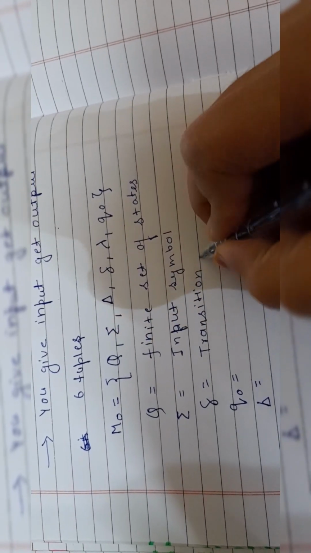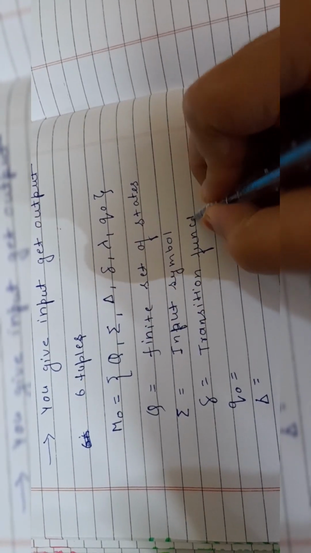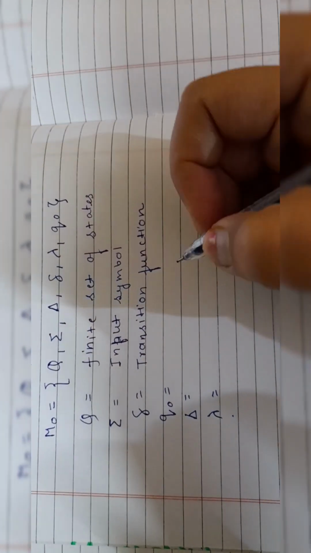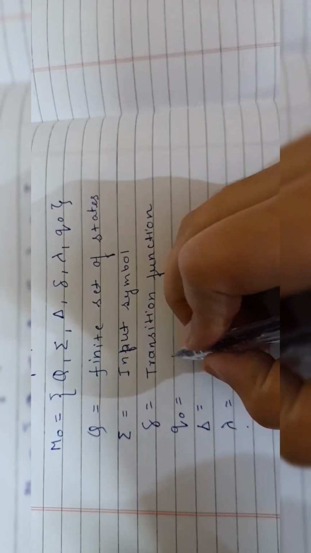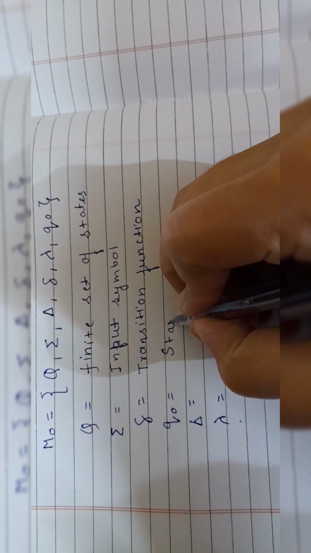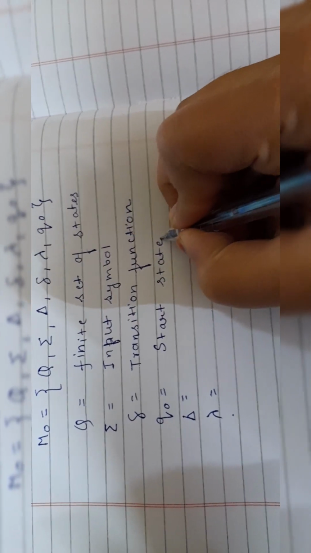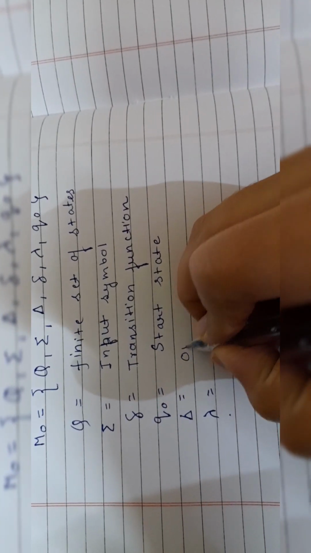Now we have a diagram. This diagram is a Moore machine diagram. In this diagram you can see the input symbols shown. When we built this diagram, we have three states: q1, q0 and q2.